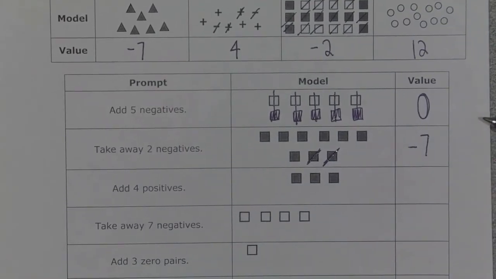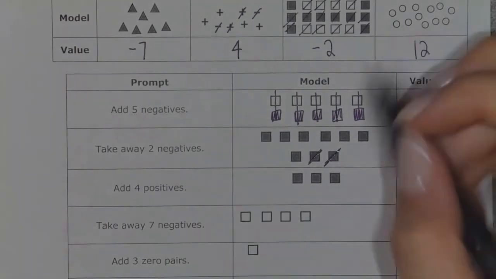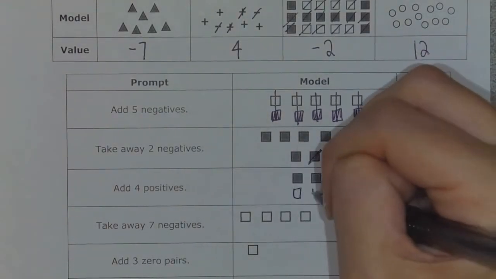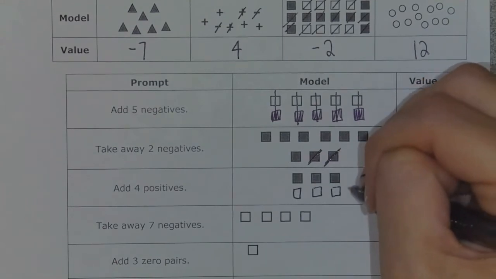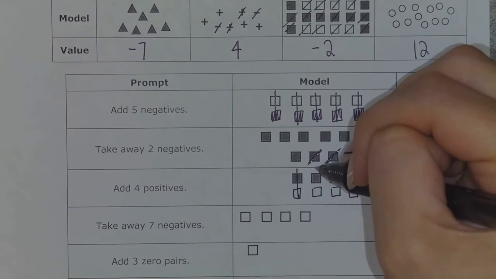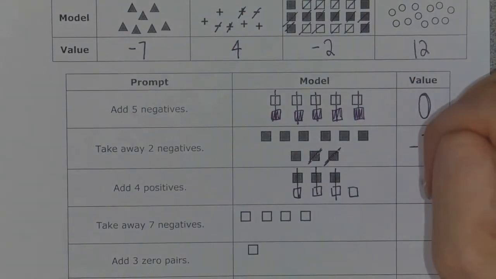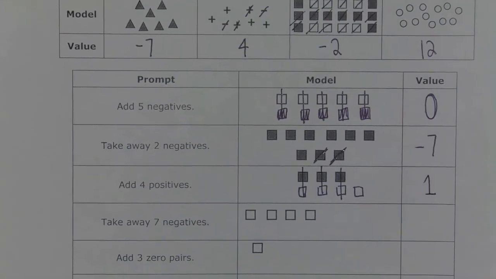My third problem has a value of -3, but my prompt says to add 4 positives. So there's 1, 2, 3, and 4. So let's make zero pairs. So there's 1 set, 2 sets, 3 sets, and all I have left over is a positive 1.